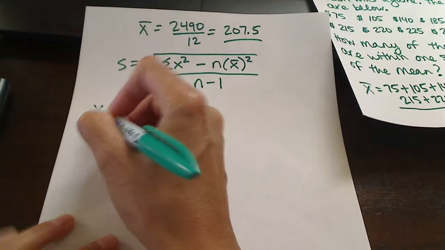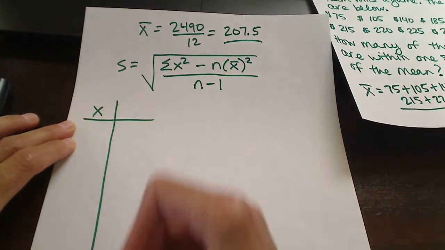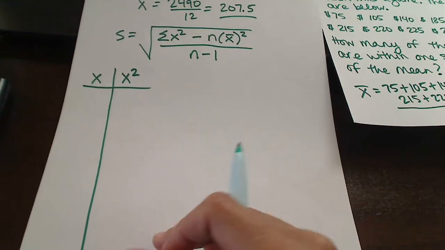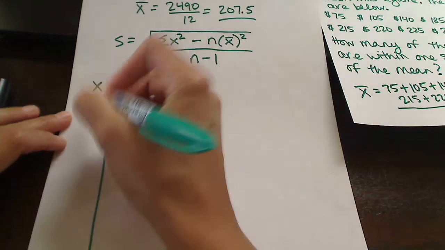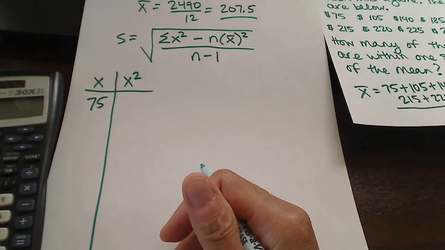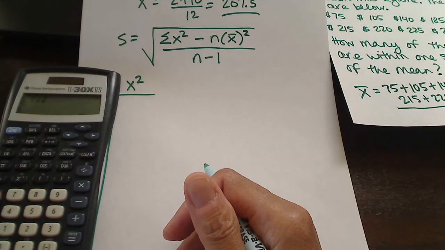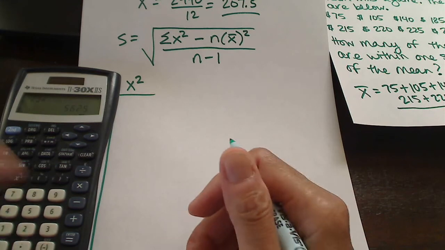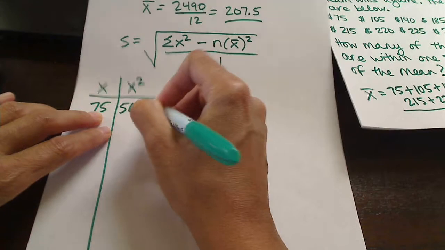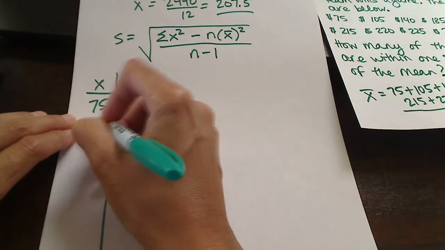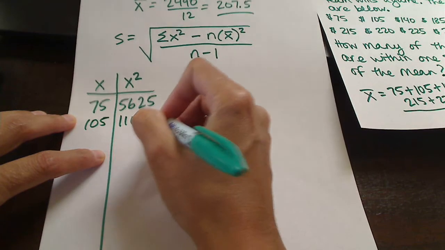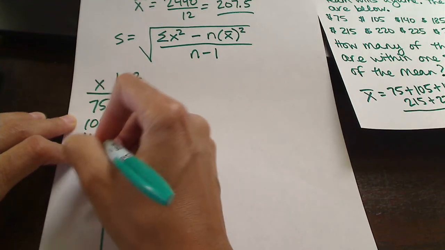Okay, so we need to do this. So we're going to do a chart, and to save you from having to watch me type all of this on my calculator, I went ahead and did it ahead of time. So all we're doing is squaring these numbers. So if you take 75 on your calculator and you just square it, you're going to get 5625. Okay, and here's what we get for each of these numbers. So 105 squares into this, and so on.